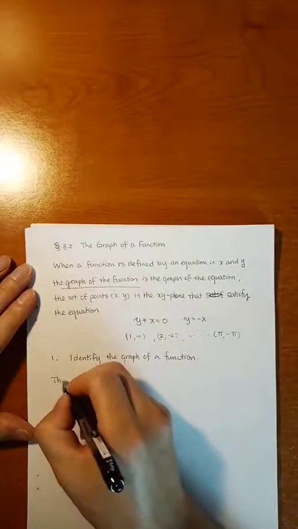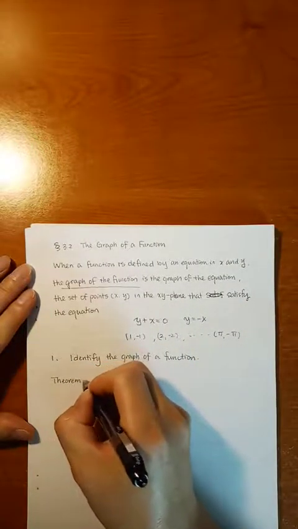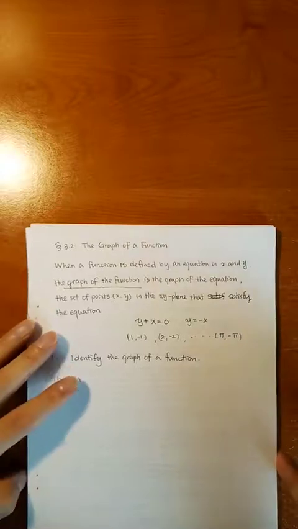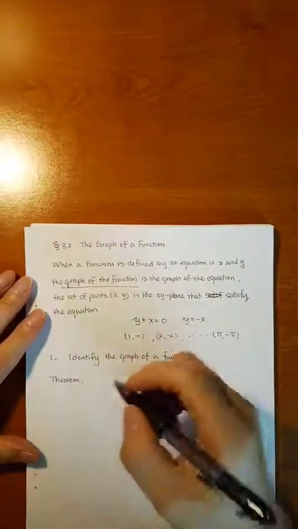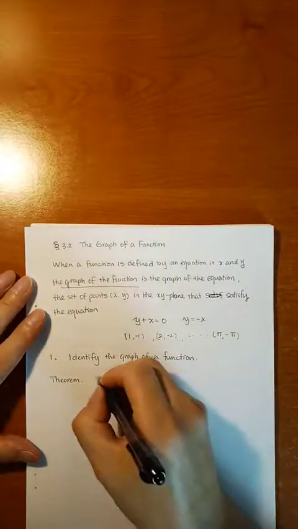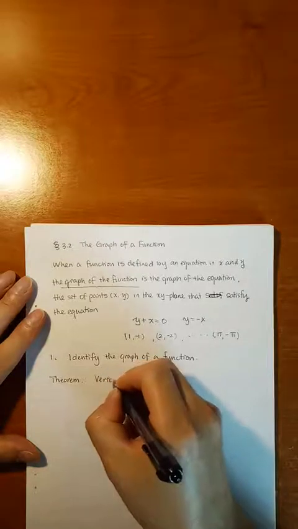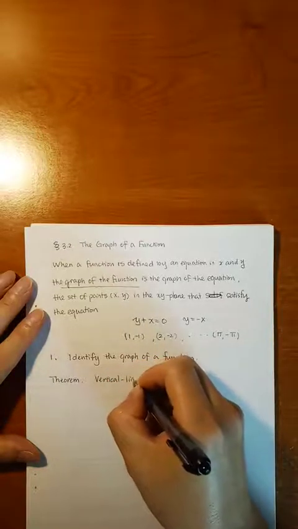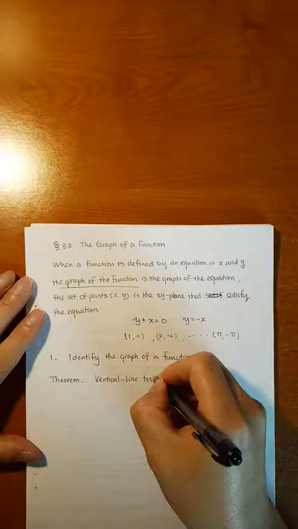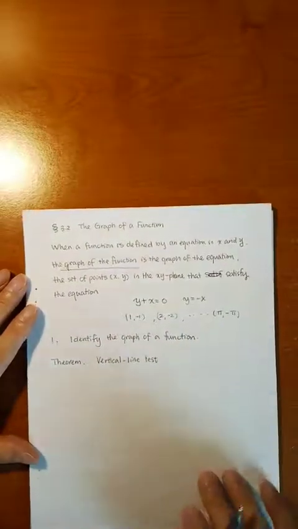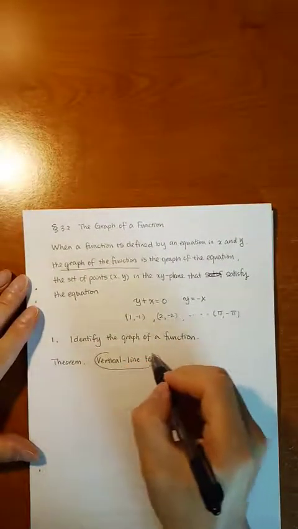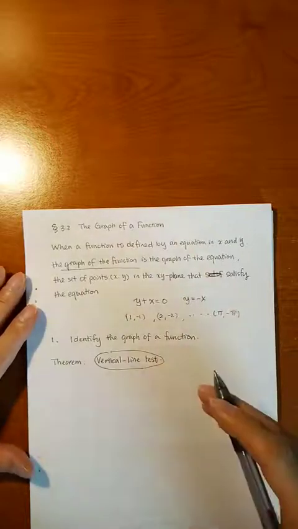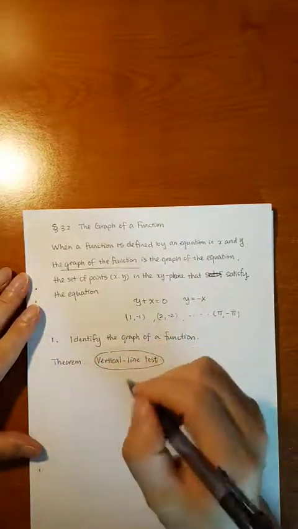So to identify the graph of a function, we use a vertical line test. This is the name of the theorem, vertical line test. You will use it to cite this theorem.